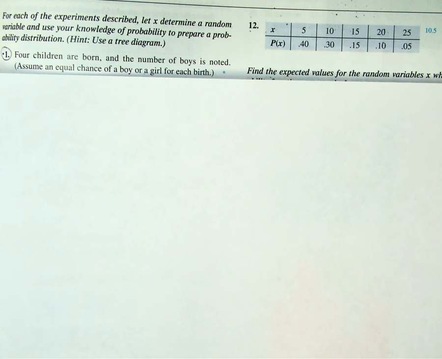In question number 1, we're asked to consider the following scenario. 4 children are born and the number of boys is noted, and make a probability distribution, or a PDF.